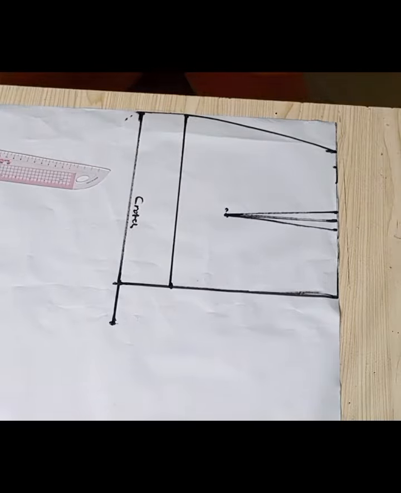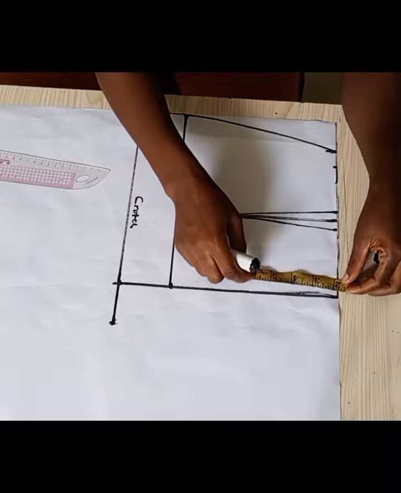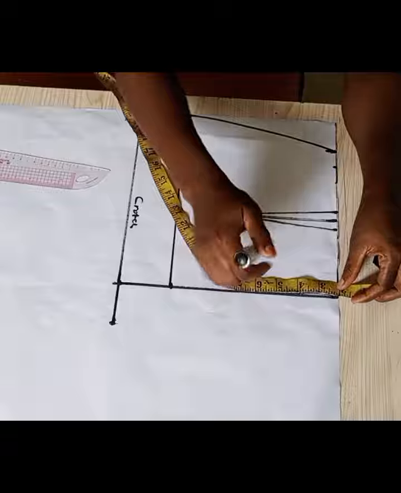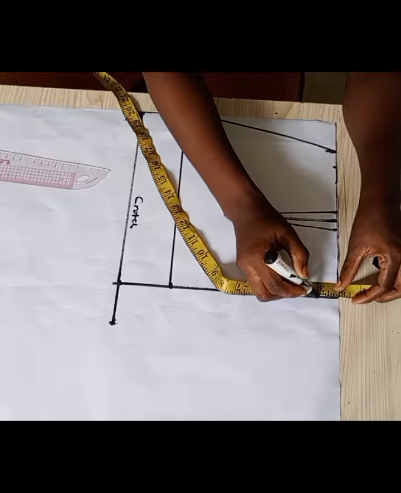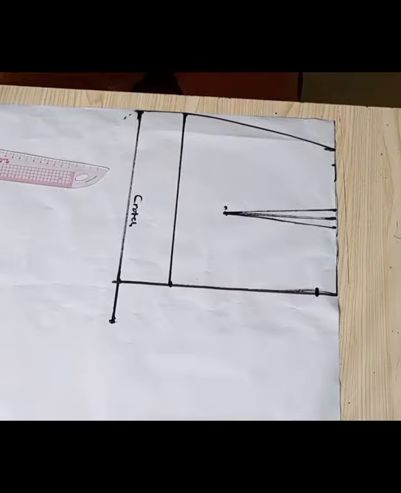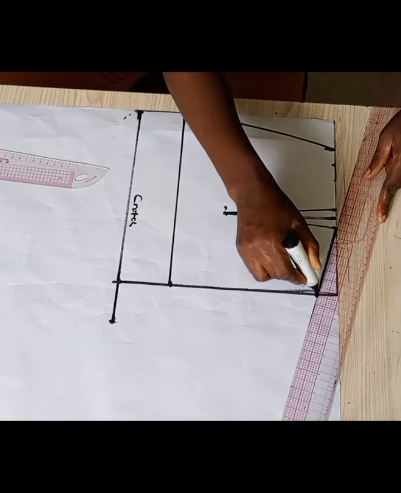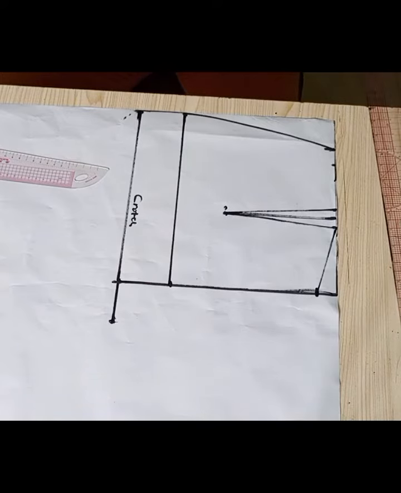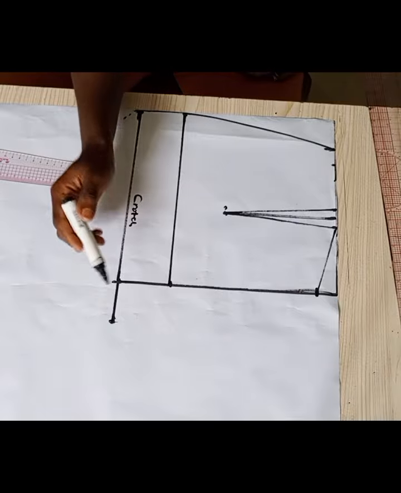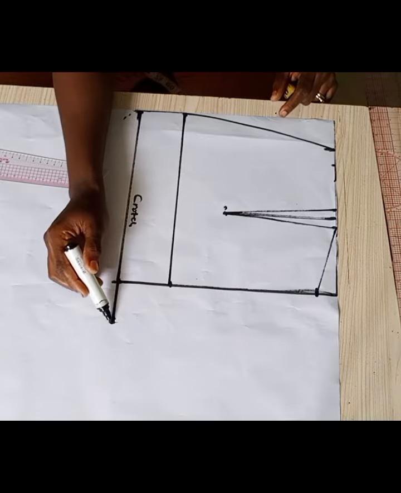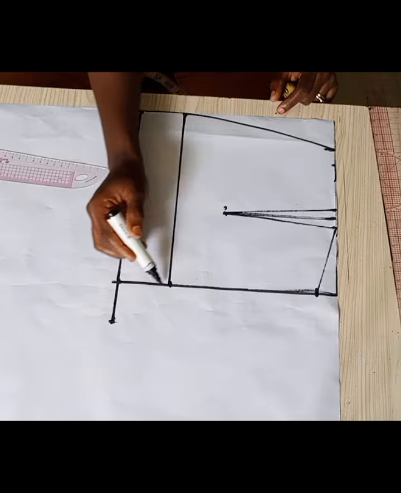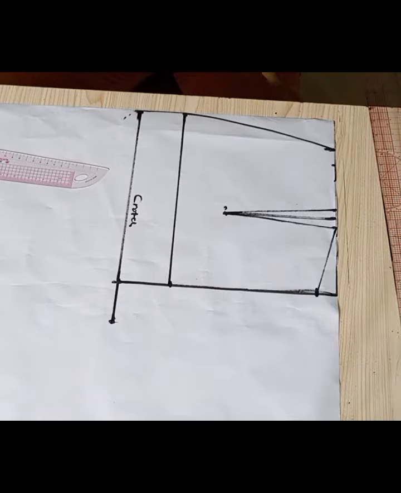The next thing we want to do, we'll do our waist shaping. You will come to this line and go down by 1 inch. Trace it back to the first dart leg like this. So we have shaped our waist, and then next we want to link our crotch extension to our center front line.